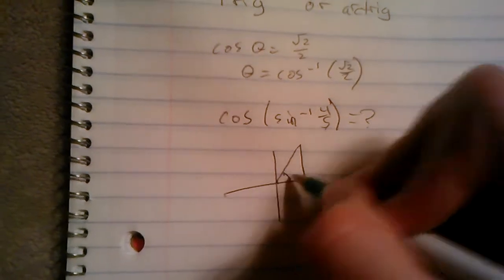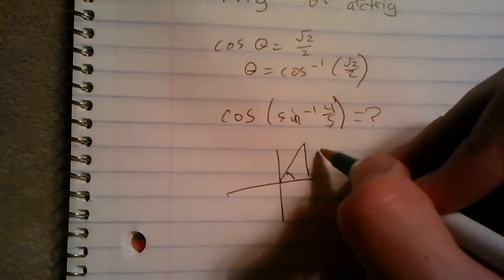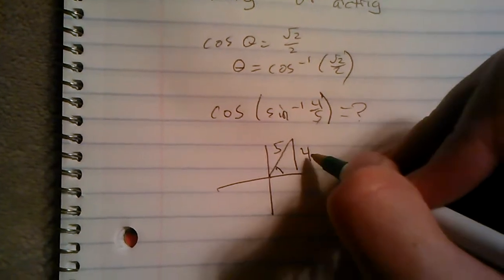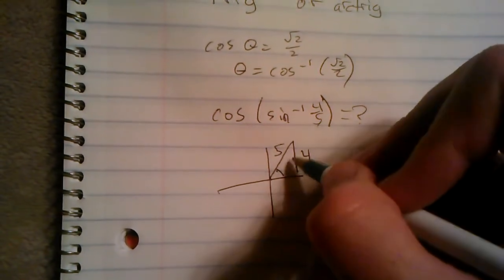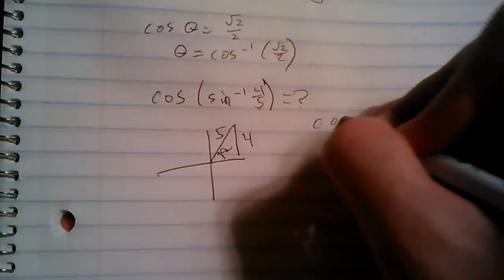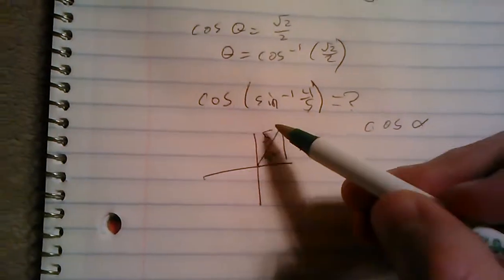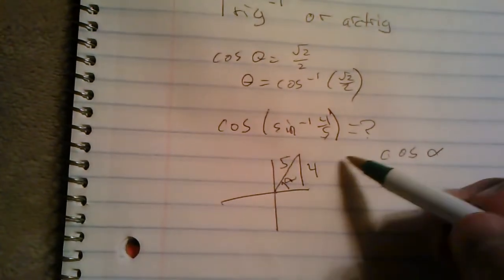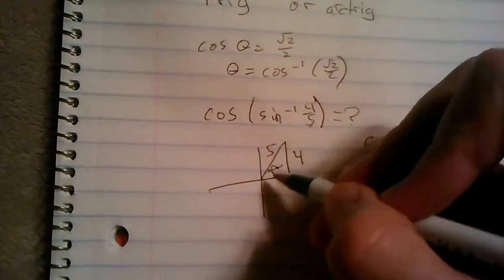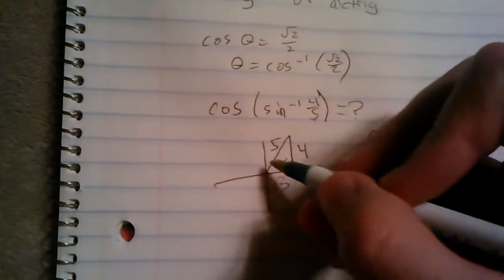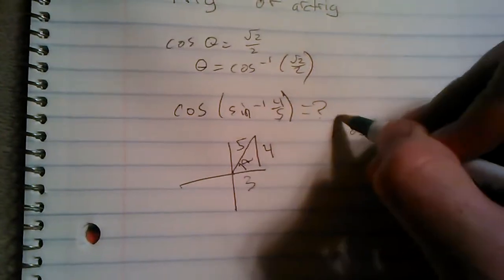So this angle right here, sine is 4/5, so that's opposite over hypotenuse. Let's just call this angle alpha. So it's like asking what is cosine of alpha, because we're asking at what angle is this 4 over 5. At whatever angle that is, we're looking for the cosine of it. Well, if it's 4, 5, that means this has to be a 3. So the cosine of this angle will be 3/5.